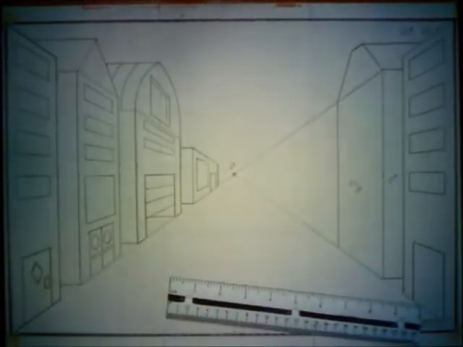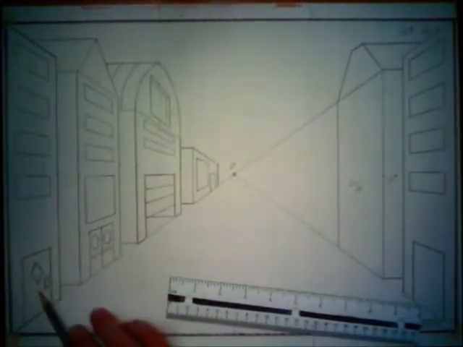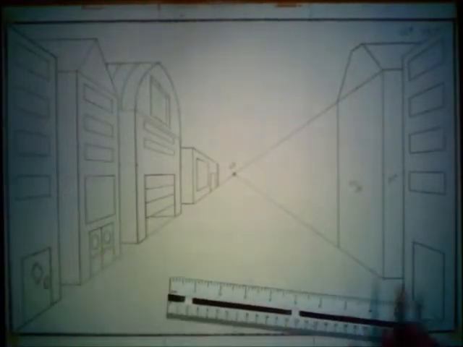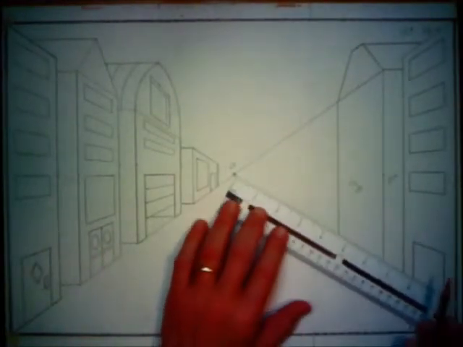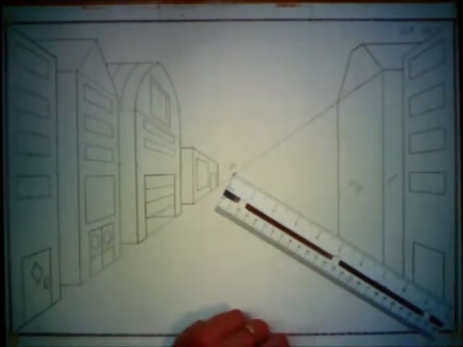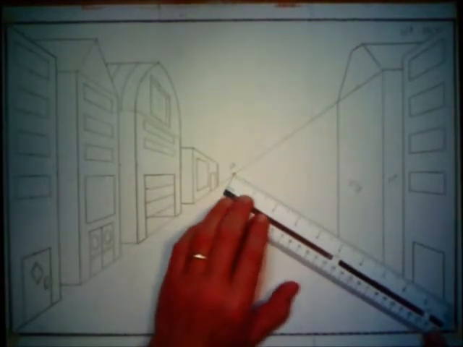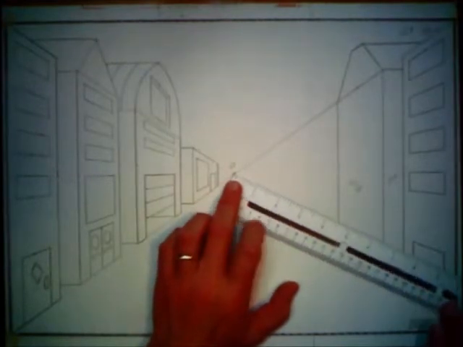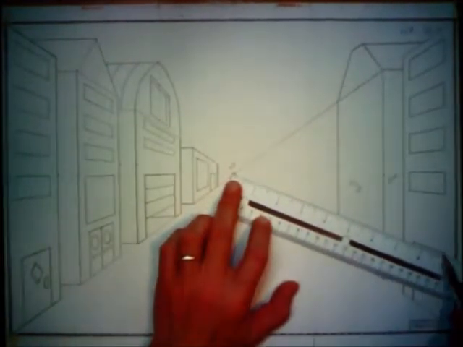So we can start with a door again. So like this door over here, we've got doors in this building too. They get slightly smaller as they go away from us. So I'm going to put the top left corner of my ruler on the vanishing point. I'm going to rotate it up until it hits this door.